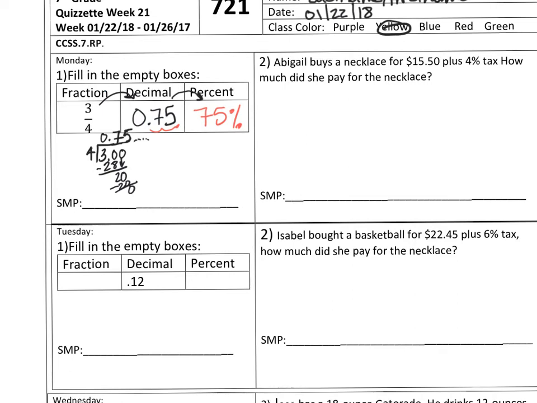Now, how can you convert a decimal into a fraction? What you would do is you would put 75, it's in the hundredths place, so you'd put it under 100, and then you would reduce. 25 goes into both of those. 25 goes into 75 3 times. 25 goes into 100 4 times. So that's how you would get the fraction if you were given the decimal or only given the percent.